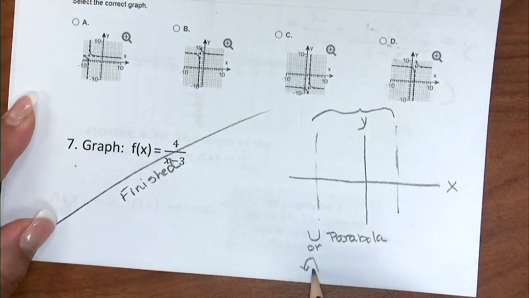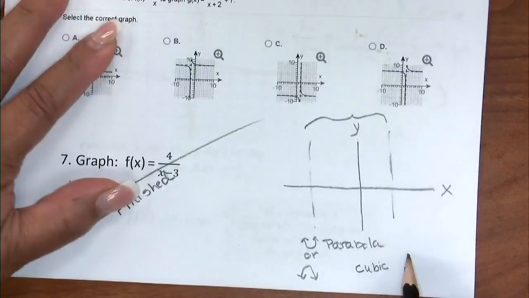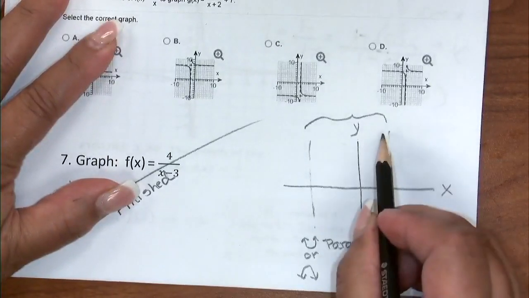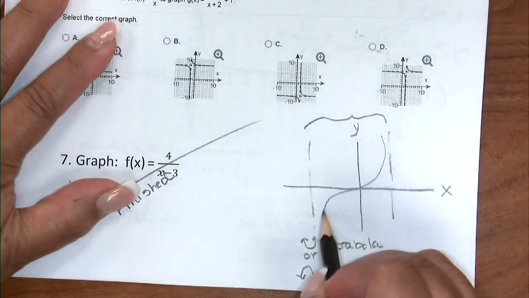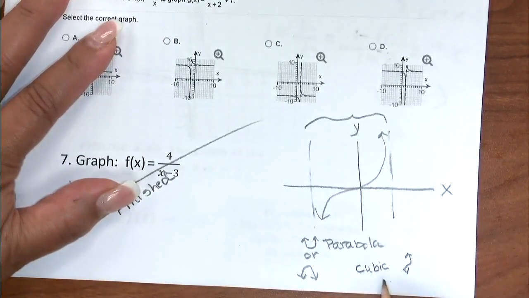Your other option is the cubic, C-U-B-I-C, the cubic shape, which is the one that goes like this. It could either go like that. So you might have a situation where it goes like this, or you might have a situation where it goes the other way. Those are your two options in the middle.